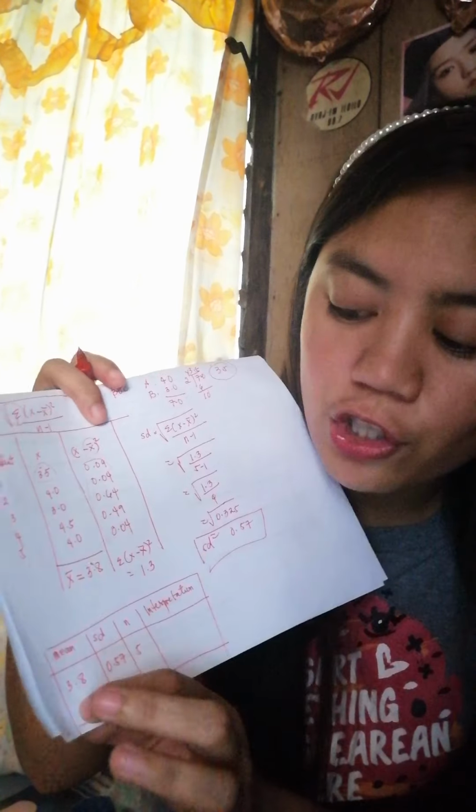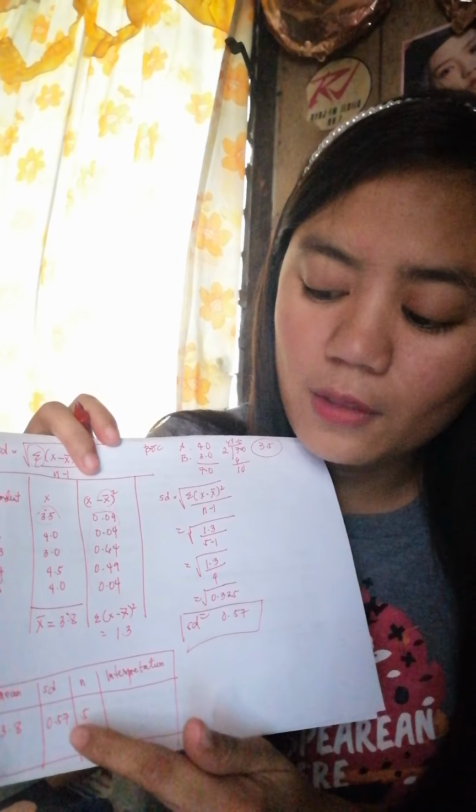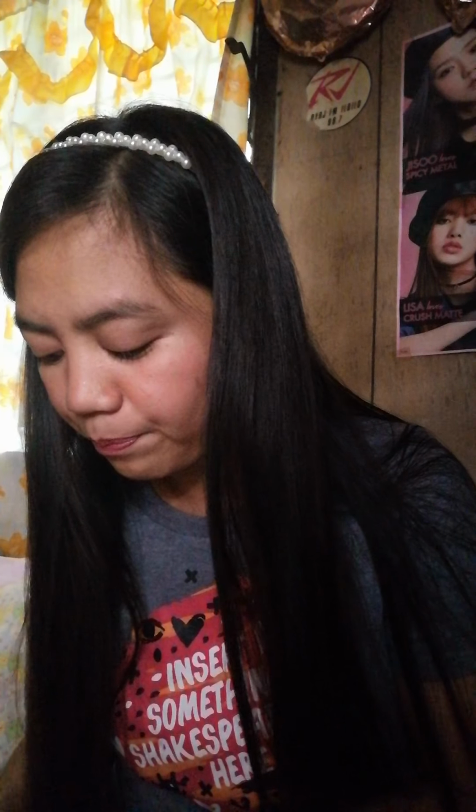Now, how am I going to interpret this one? You have to check the mean, that's 3.8, and 0.57 for the standard deviation. If you analyze this, the standard deviation is lower than the mean, so the interpretation would be not significant. Okay, not significant. Now, why not significant?